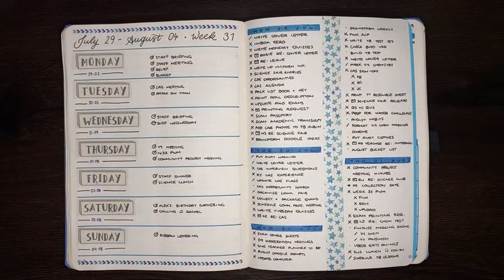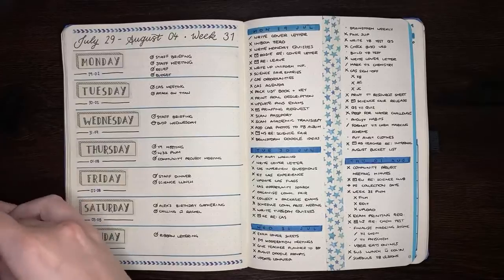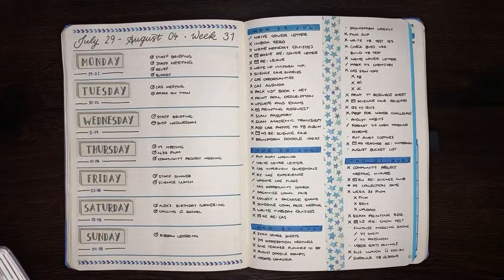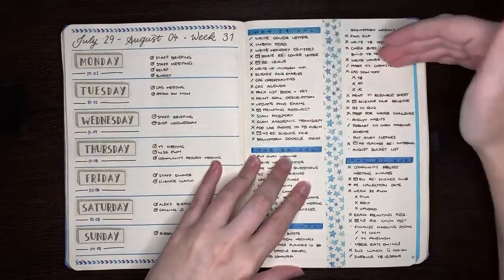Where did my spread go? Need to have it there for reference. Beautiful. I'd be curious to know though, have you guys used a folded Dutch door before? Because obviously most of the time when we think about Dutch doors, they're the cutting Dutch door style, so cutting the page down or cutting the top off.